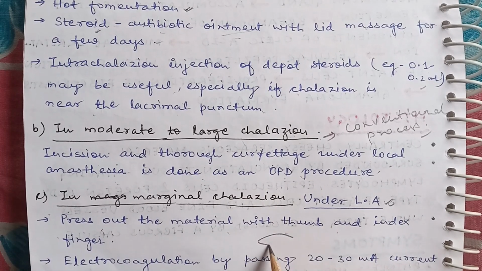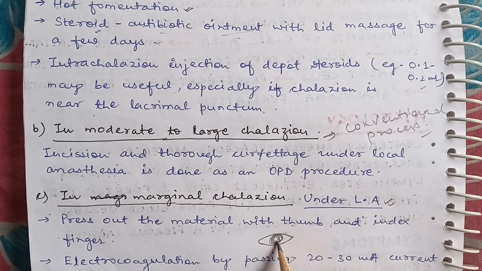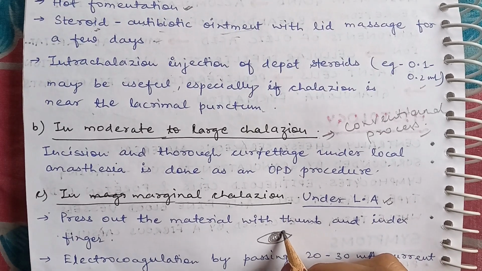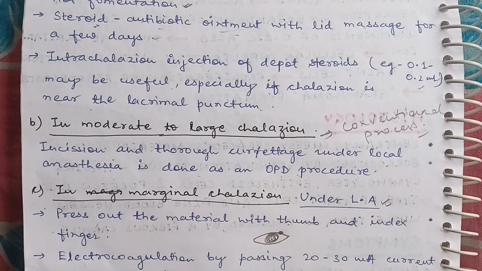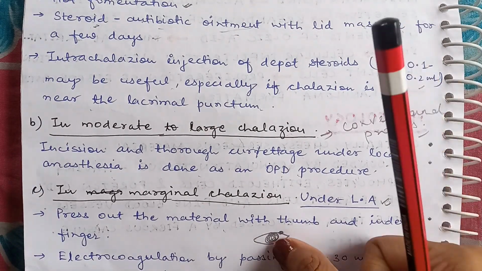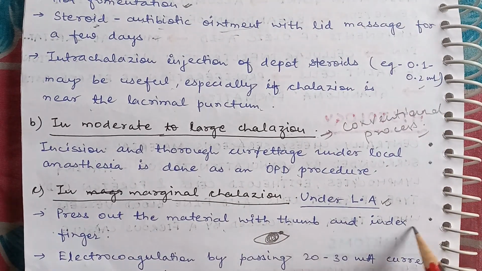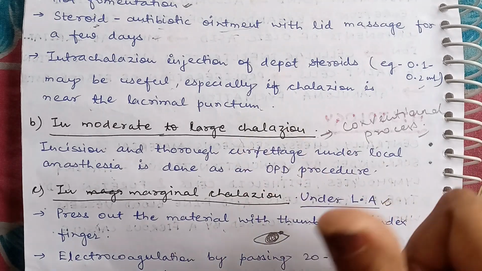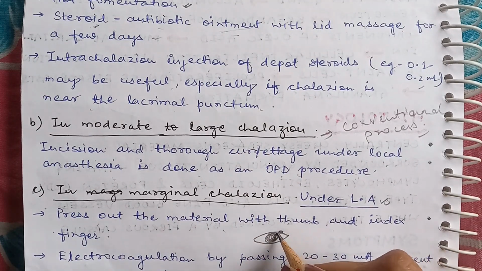Let me show you how it is done. If this is a chalazion, doctors press out the material present inside the chalazion with the thumb and index finger.